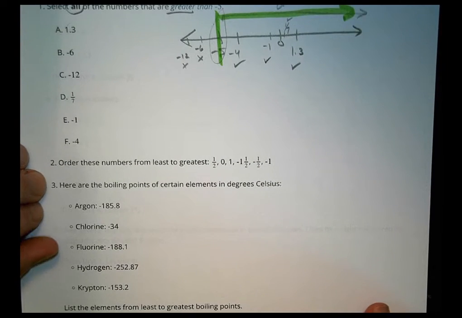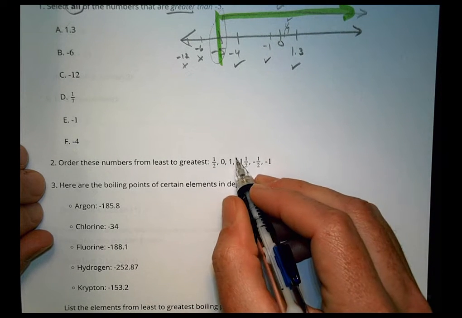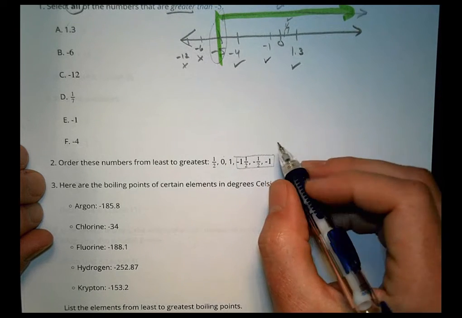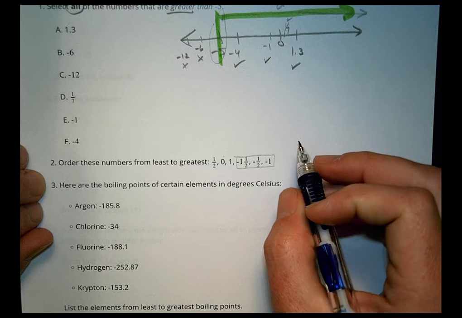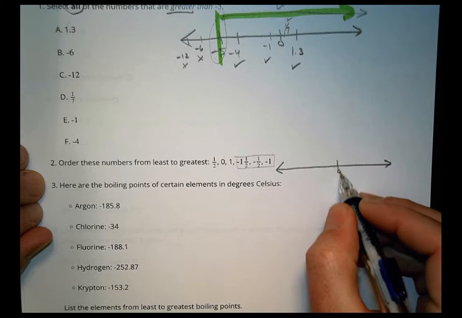Order these numbers from least to greatest. Okay, so we have some negative ones. We have these guys are negative, we have 0, and we have some positives. So looking at the negative numbers, the first one, if you put it in order on a number line, let's put a 0 right here.